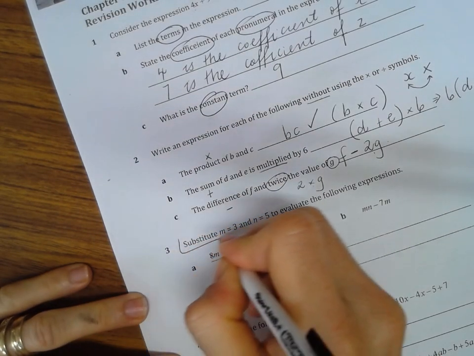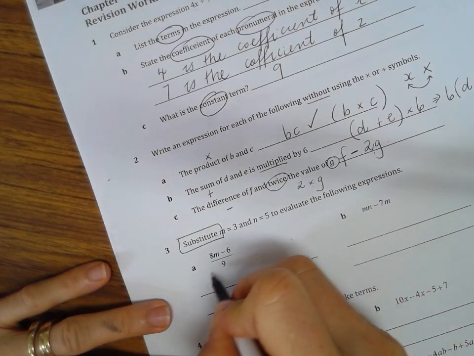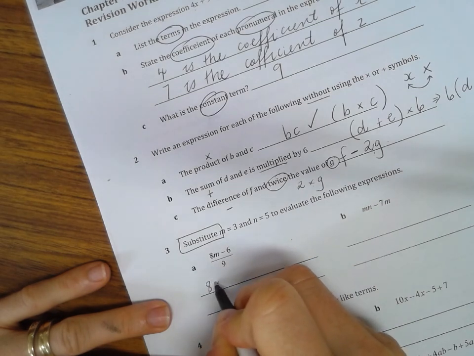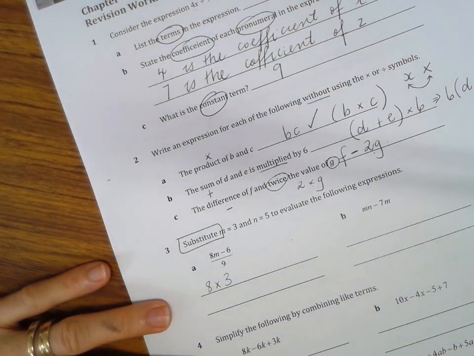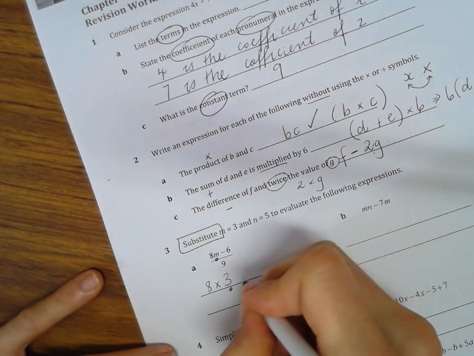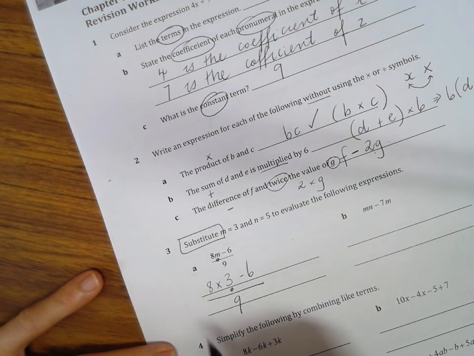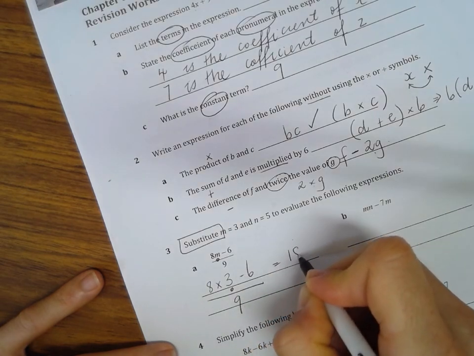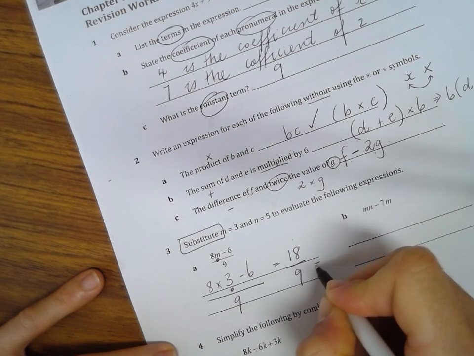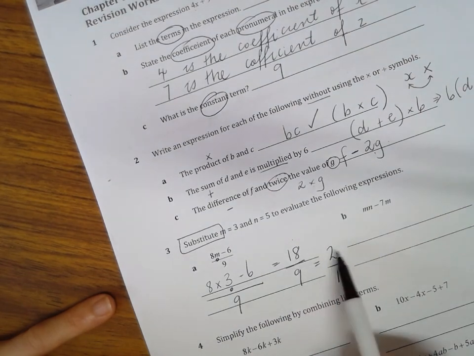Right, the key word here is substitute, and we've got some values for m and n. So 8m actually means 8 multiplied by m, and our m value is 3. So we've subbed in a 3. Substitution, take away 6, all divided by 9. So we say 8 times 3 is 24. 24 take away 6 gives us 18 over 9. And our answer is 2. You can have 2 over 1 if you want. 18 divided by 9 is 2, or you can write it as 2 over 1.